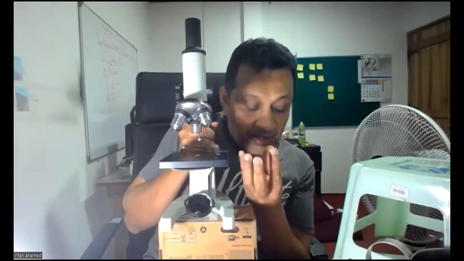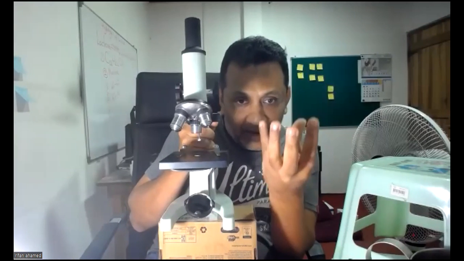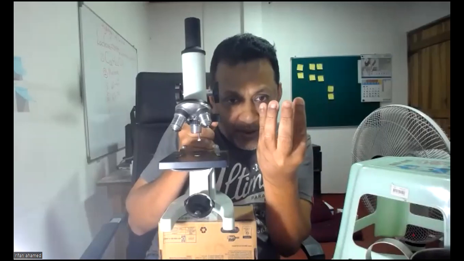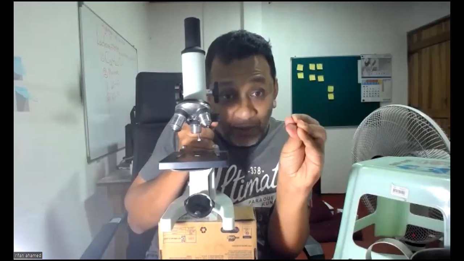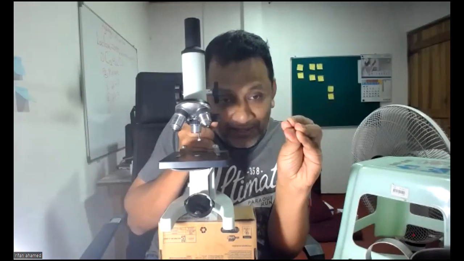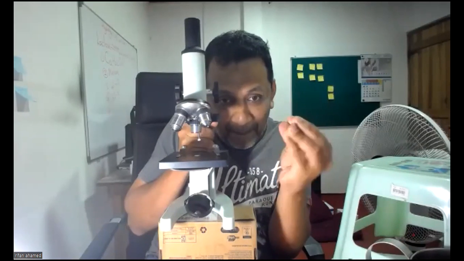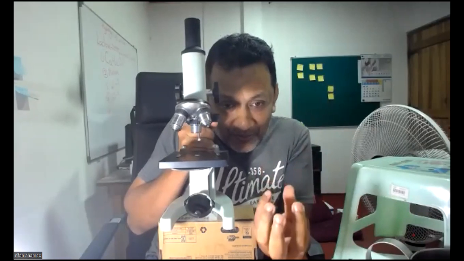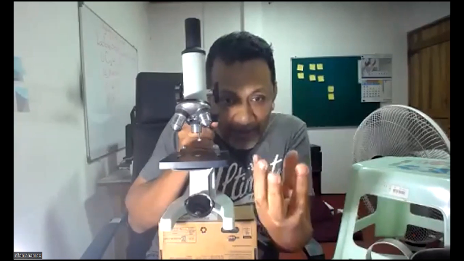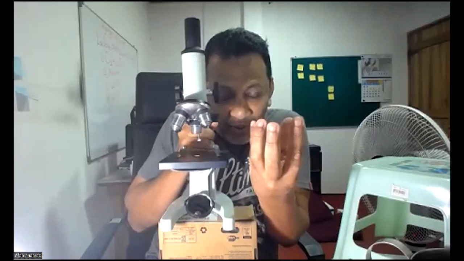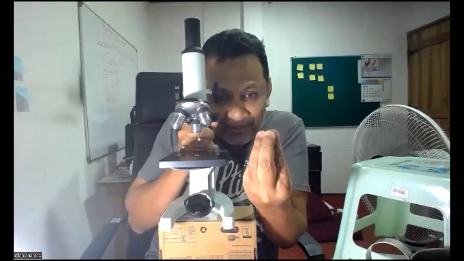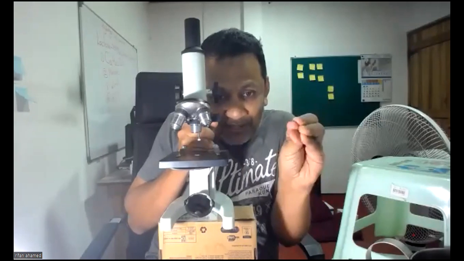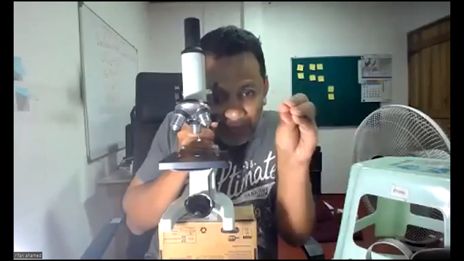Converges the light beam and focuses. Now light is coming like this, it will be converging to one point. Then that point will become brighter, correct? From the mirror, light is coming like this. Because of the condenser lens, light is narrowing like this and falls on the specimen.